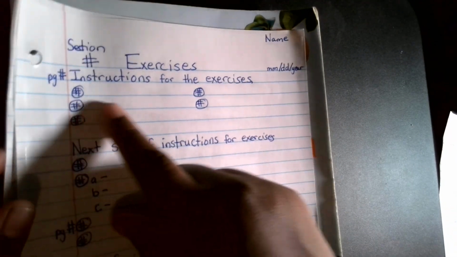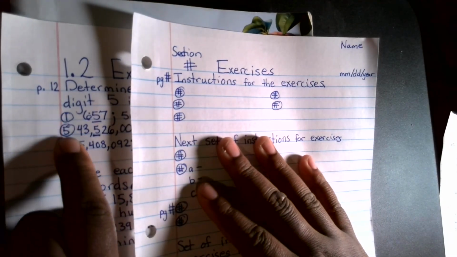When you write the problem number, you circle it, and that's what I did. I wrote the problem number, and I circled it each time. Alright, so that's what your homework will be looking like as you go through basic college mathematics with early integers.